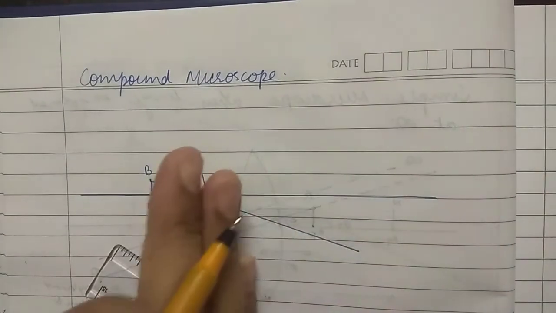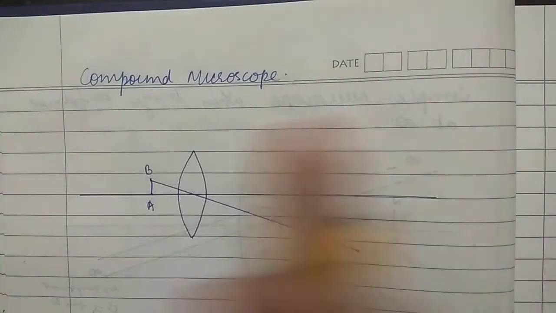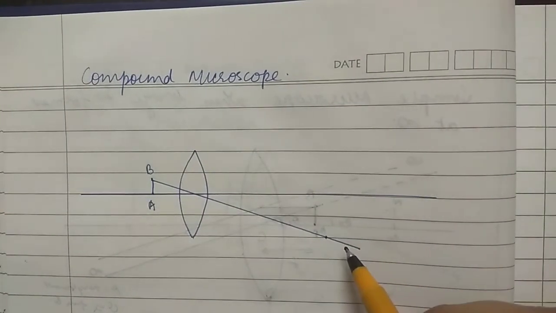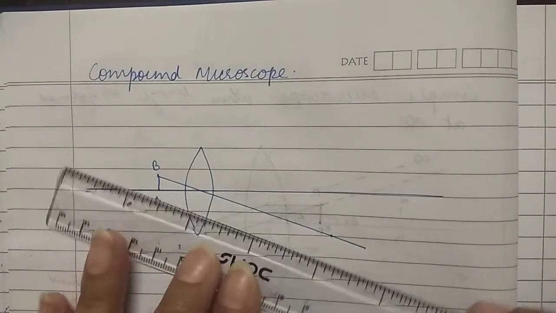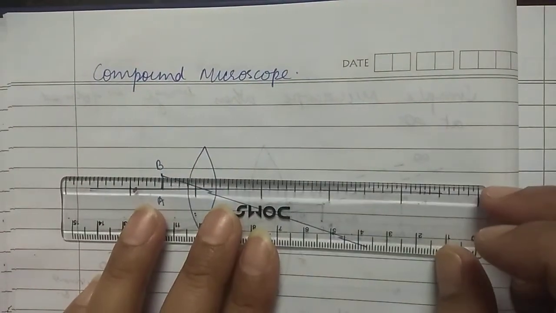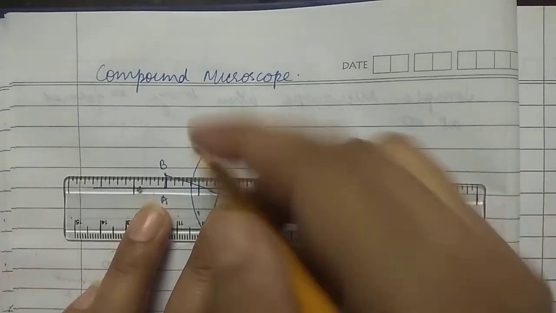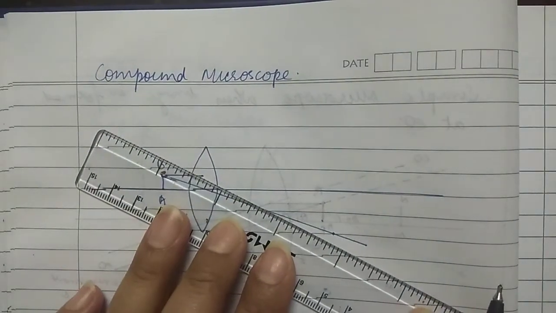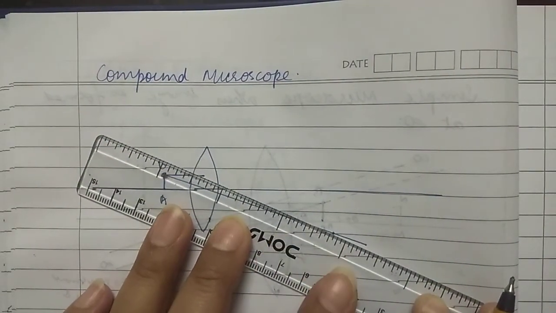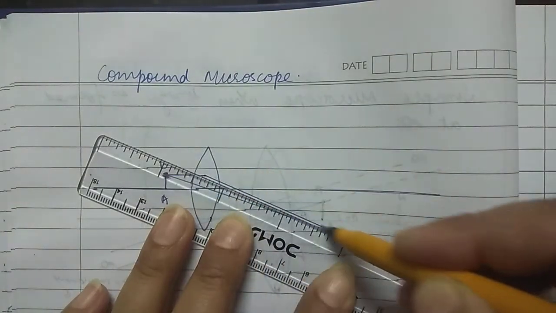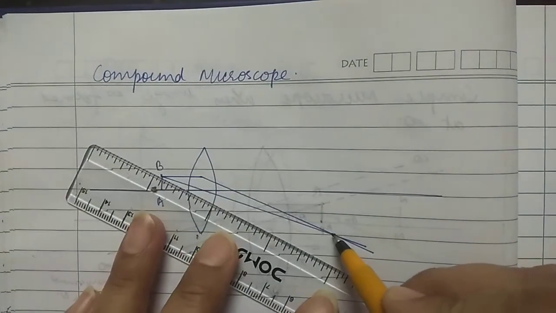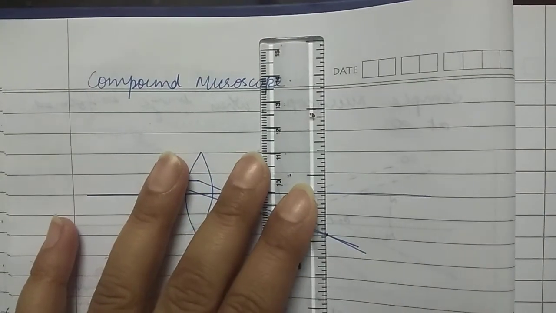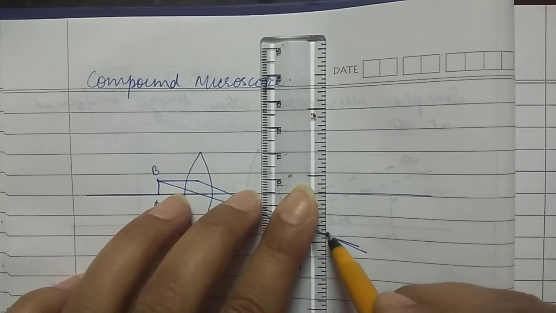You see, I don't want that my ray diagram should go beyond this paper, so I can consider that my image should be formed here. So the second ray I can draw, which is parallel to principal axis, and it would pass through the focus, and I want this to meet here. So both of these rays, they are going to meet here. So here you will get the magnified image.